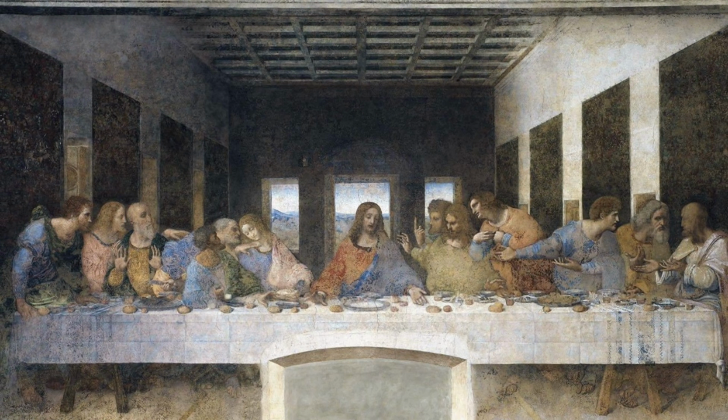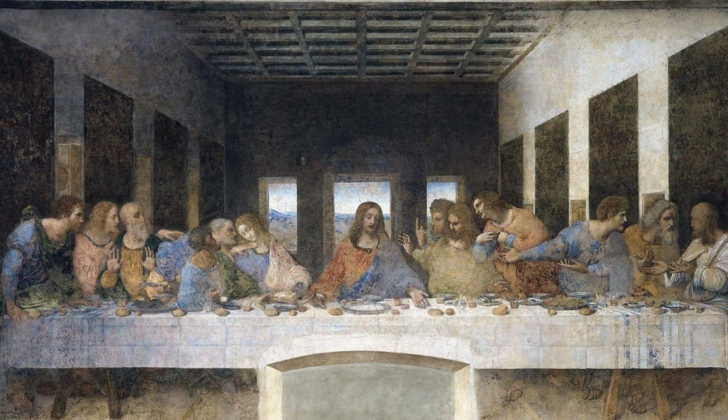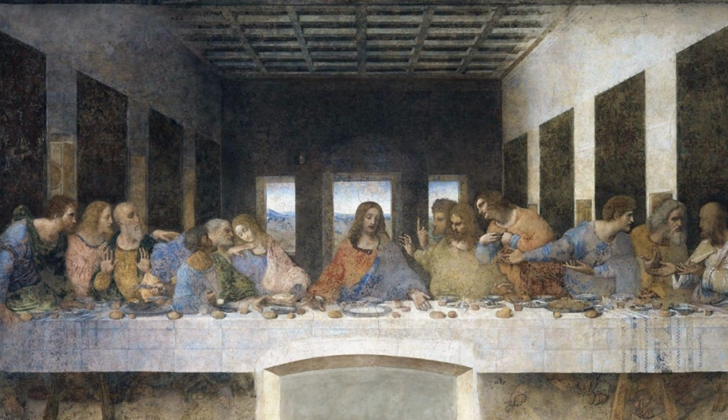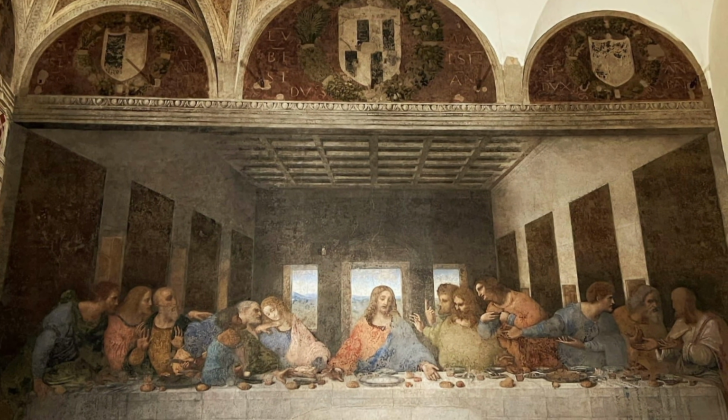This painting was created more than 500 years ago, between 1495 and 1498, by Leonardo da Vinci. At first glance, it looks simple. Jesus sits at the center of a table surrounded by his 12 disciples. But the longer you look, the stranger it becomes.